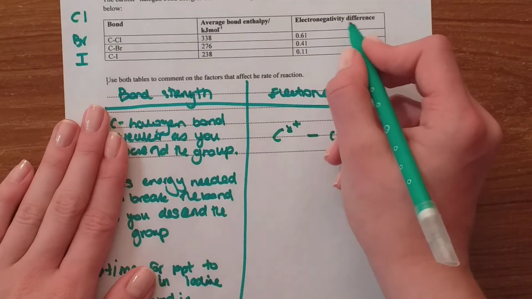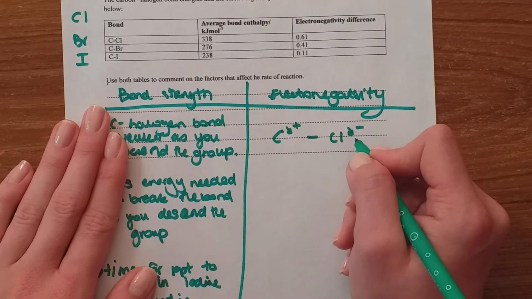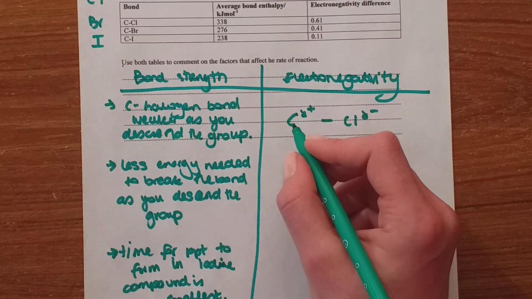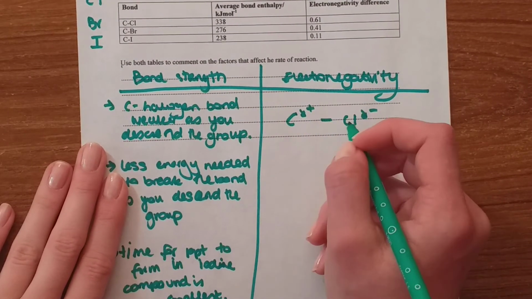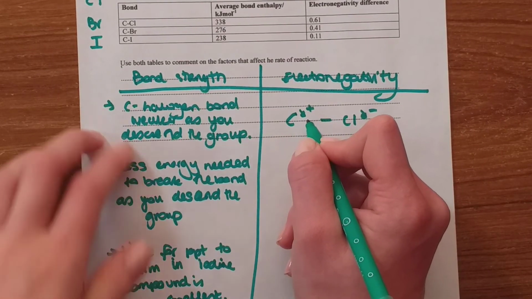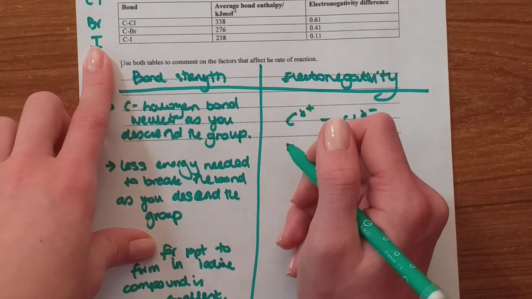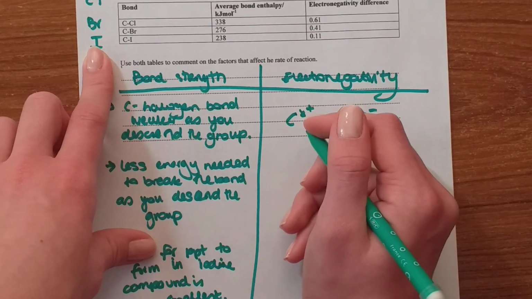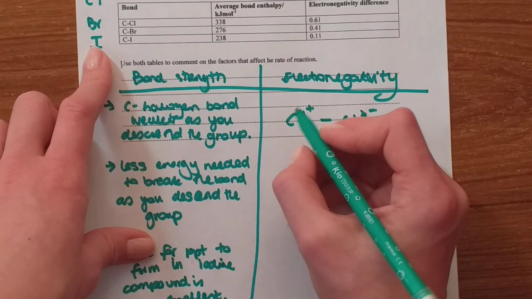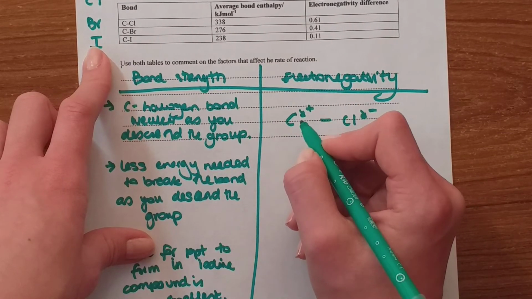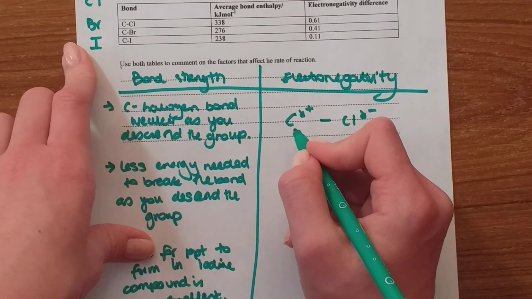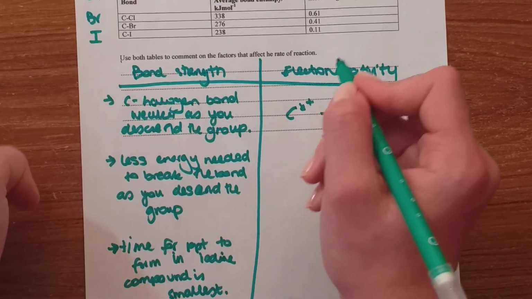So as our table shows us, in this bond carbon will be the most positive. If chlorine is the most negative, then carbon in this bond has to be the most positive out of these 3, which means this bond will attract a nucleophile the most, because carbon will not be more positive with any of them than it is with chlorine, so it will be easier for carbon to attract this nucleophile.